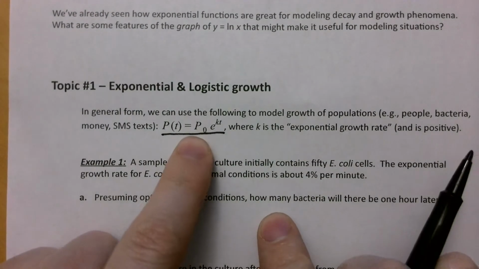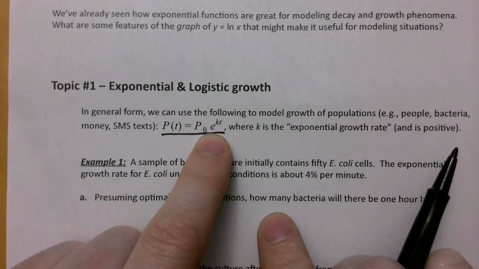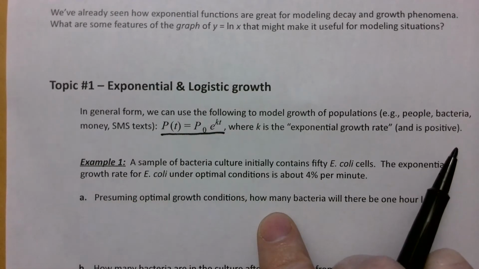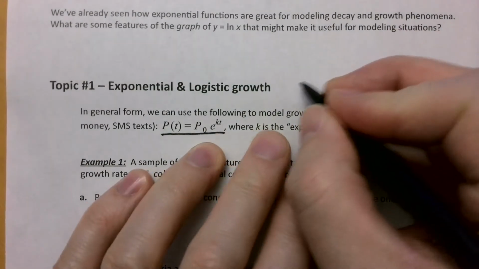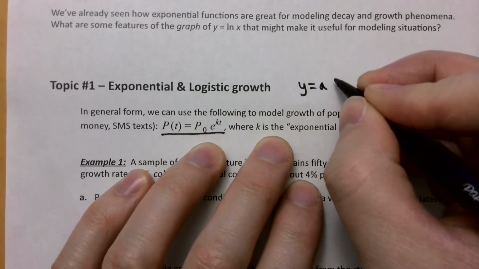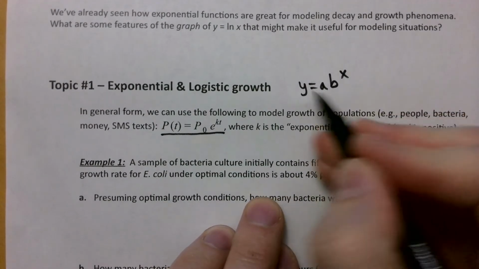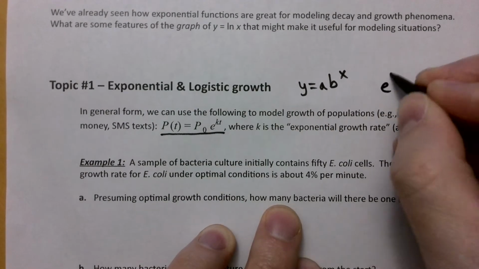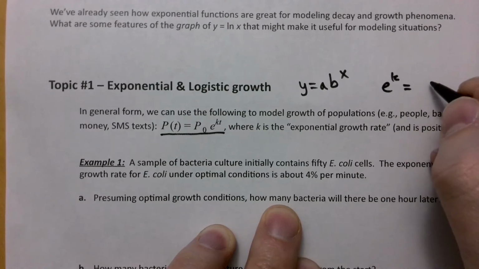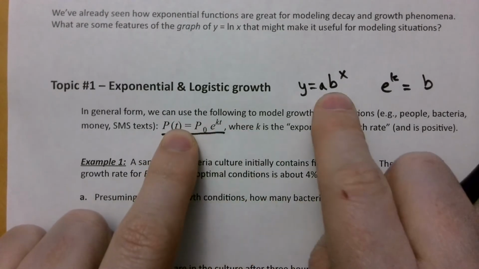So we have some initial P value at time 0. We tend to think of exponential growth as growing. This one's continuous growth, but the connection here is, recall we wrote y equals a b to the x. And so our connection between this equation and this equation is that e to the k equals our b, our growth rate. So we could solve for it if we wanted to convert equations in this form back to this form or vice versa.